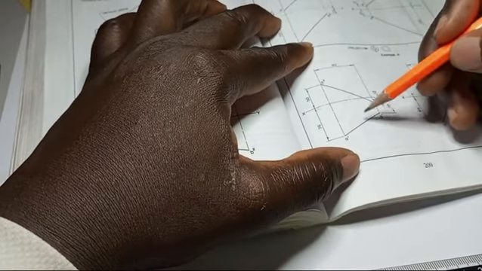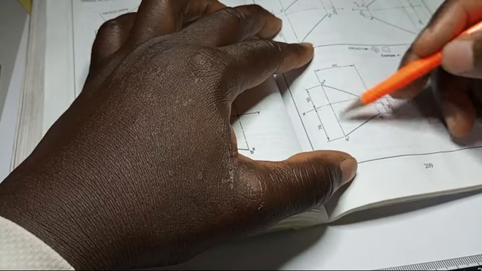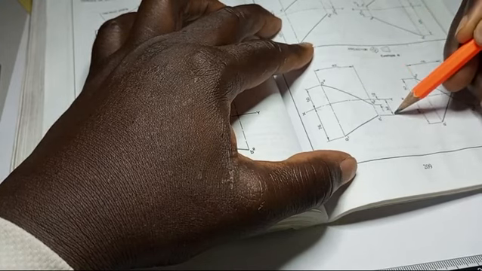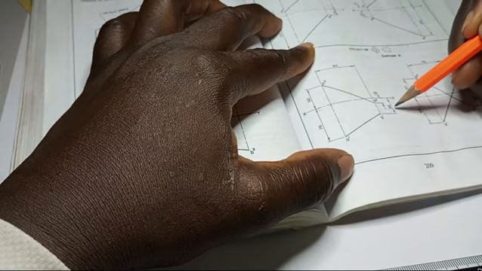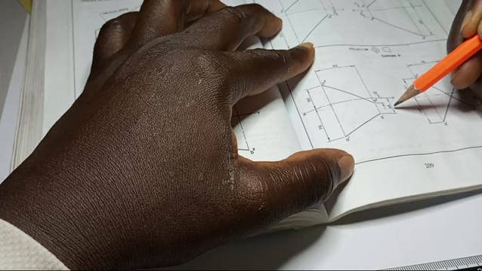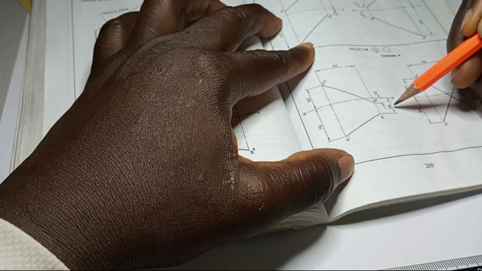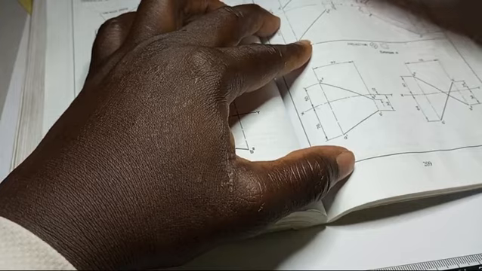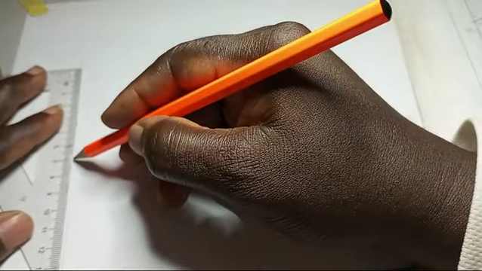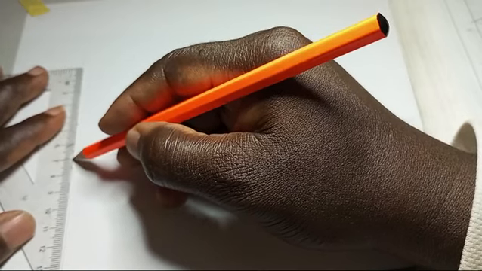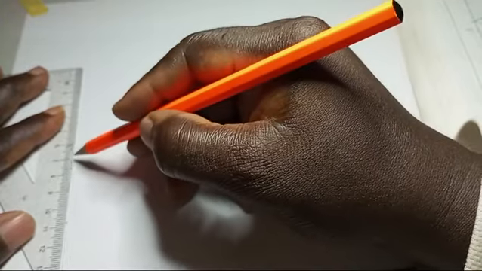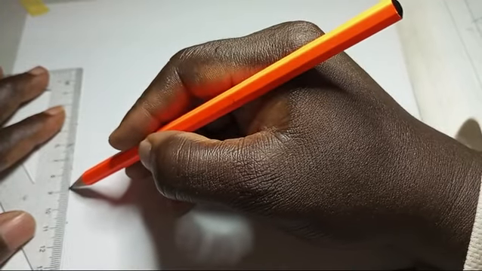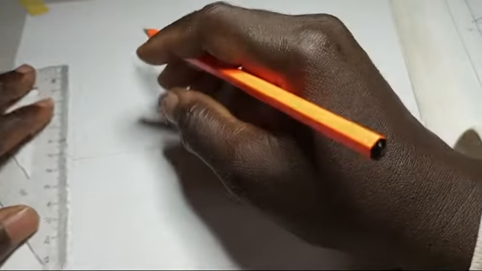Then for the one on the horizontal plane, I have 76 and 38. So this one will be 76, half of it will be 38, and half of this one will be 19. So I'll measure 38 and 19. 38, I'll measure it from my XY line. Then the other one is 19. So those are my lines.